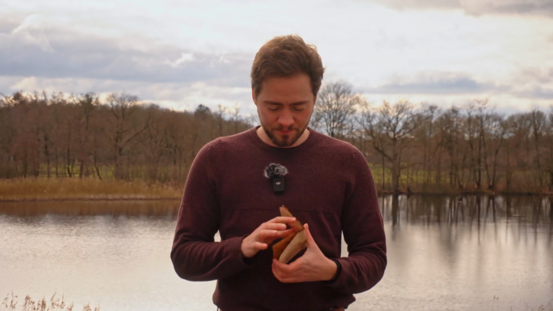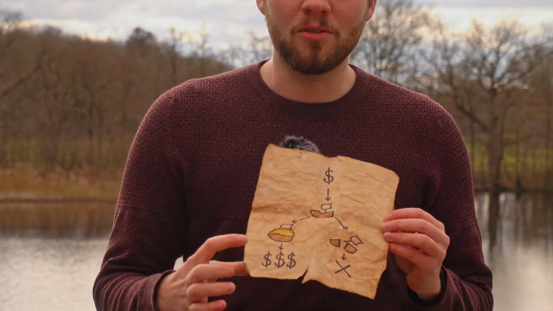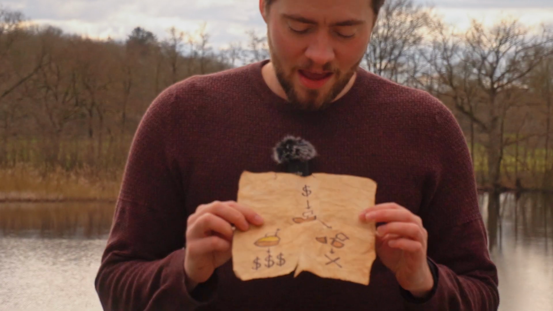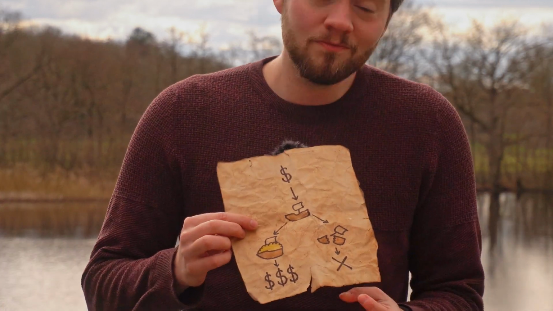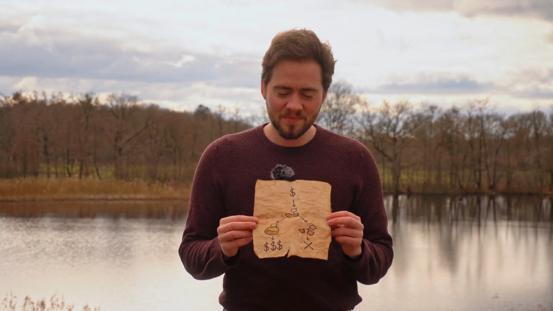Actually, I have an ancient contract to show you this. So if a ship came back with riches, then the rich people would get richer. And if the ship was lost, well, then you sunk your costs. Does this remind you of anything?